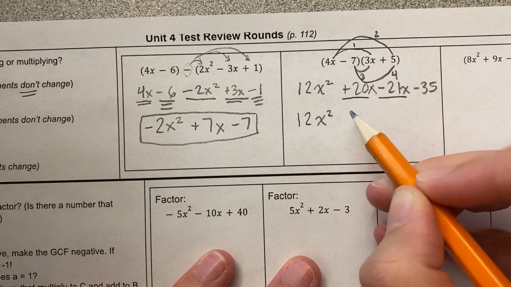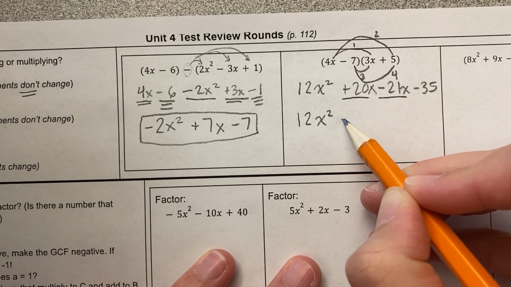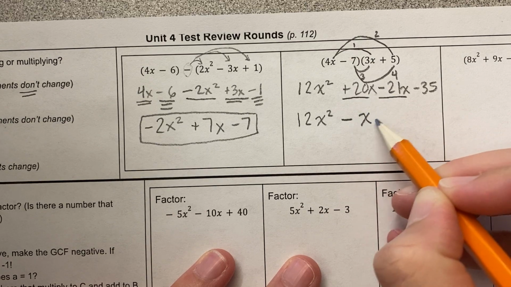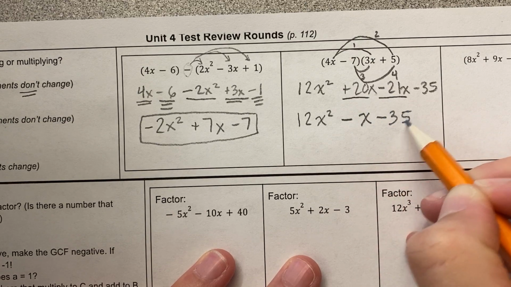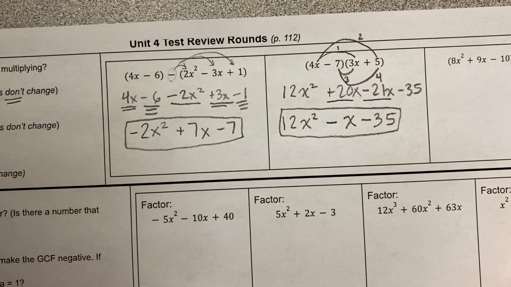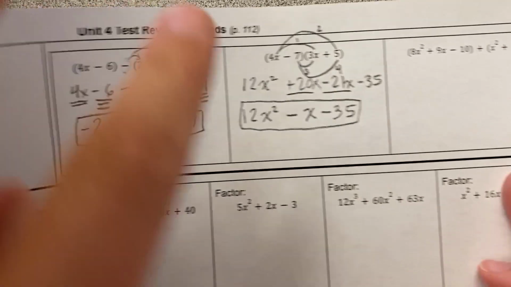This is 20x minus 21x. I'm subtracting because they have different signs. I have more negatives, one more negative than positive. That's minus 1x. That's minus 1x. And I'm done. And then this last problem here, let's take a look.